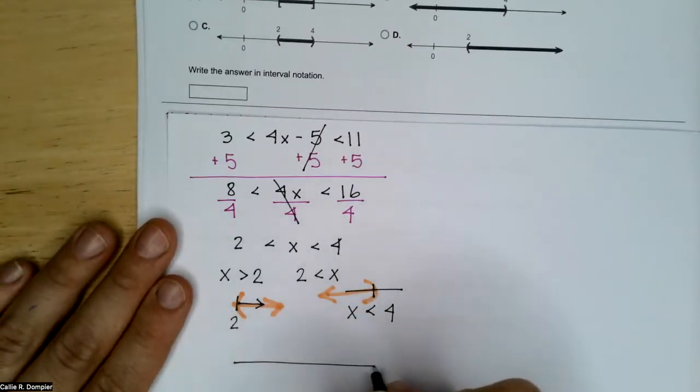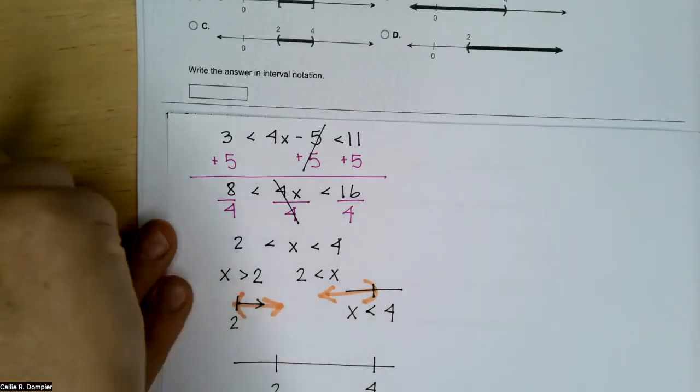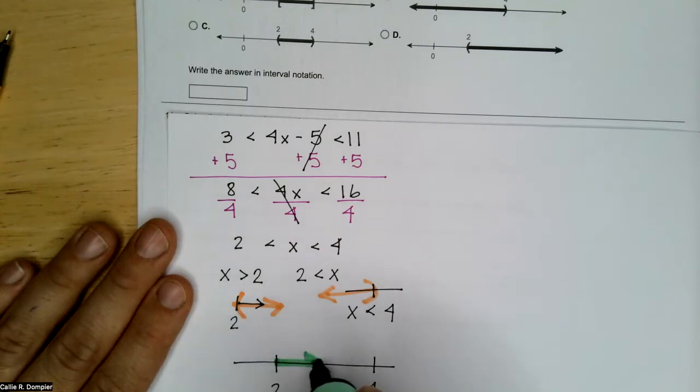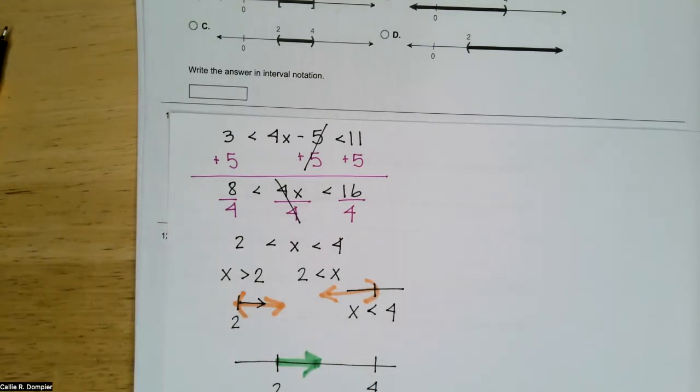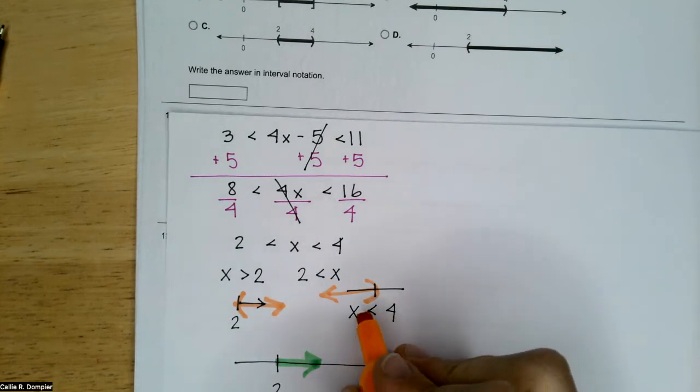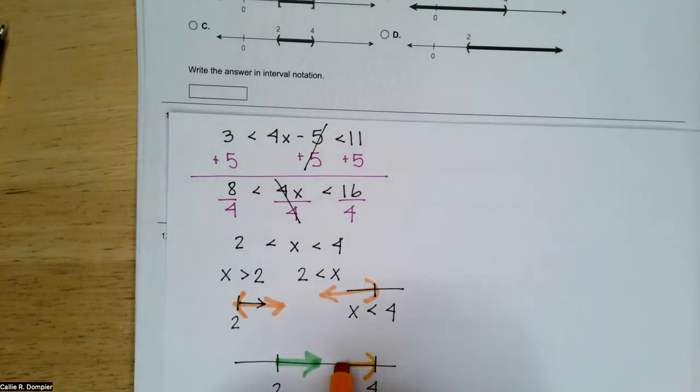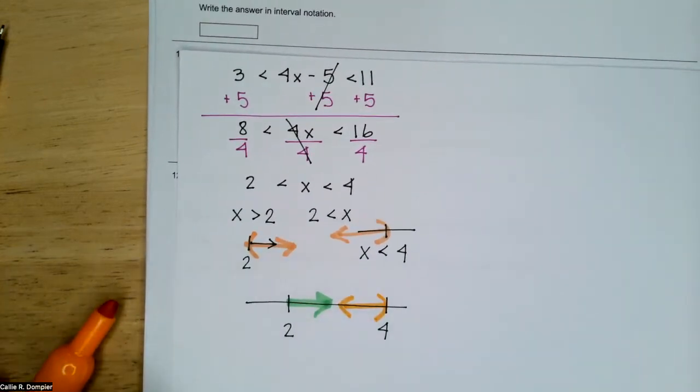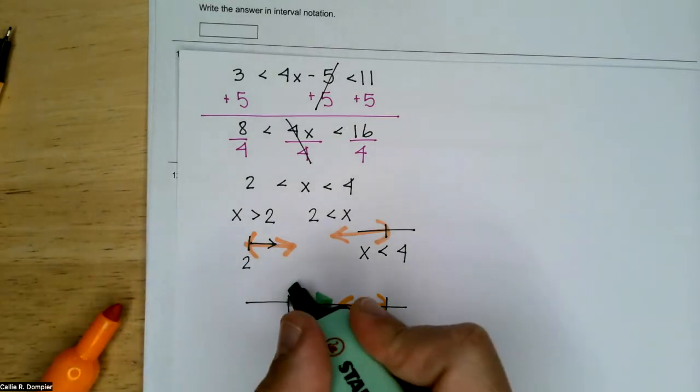Here's 2. Here's 4. X is greater than 2. X is less than 4.